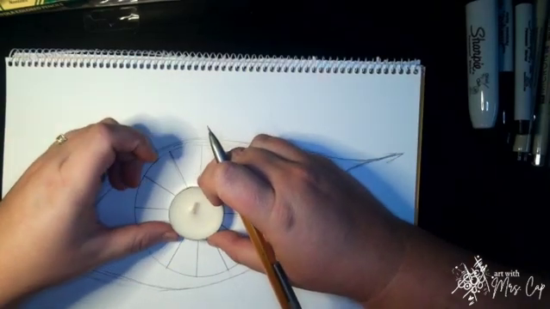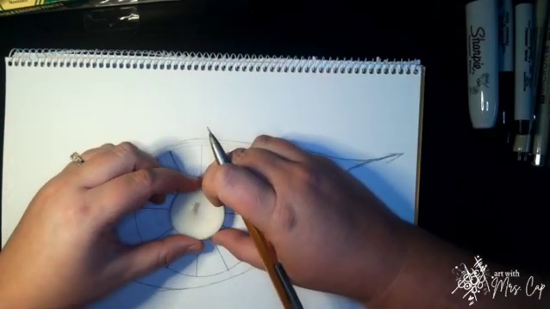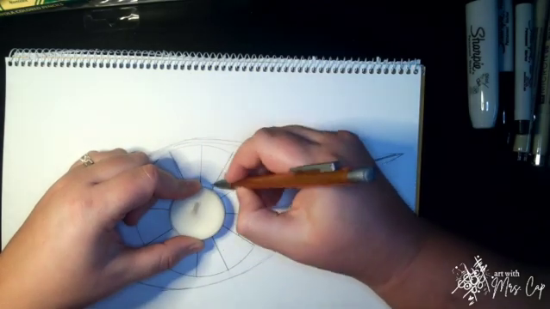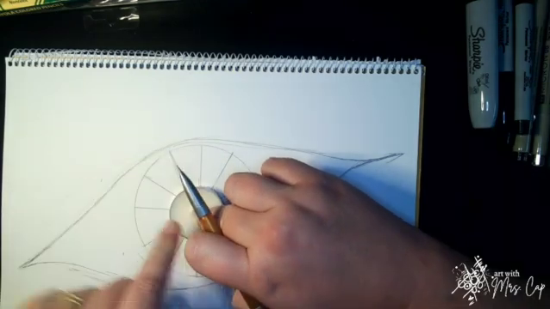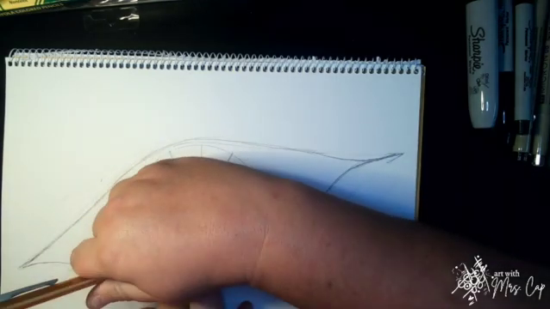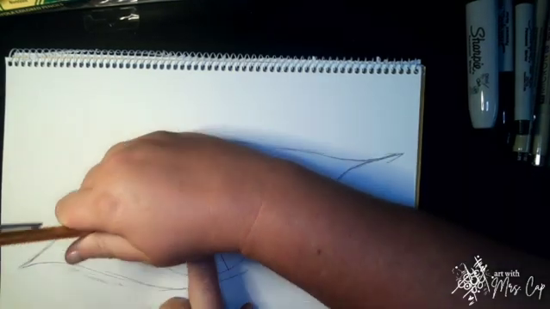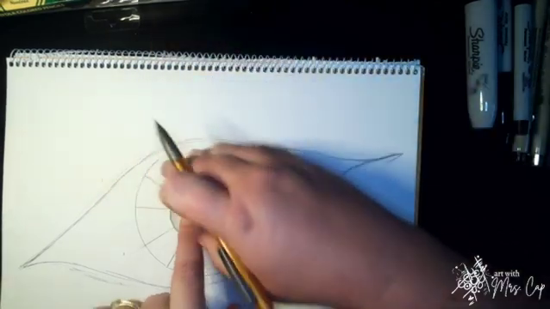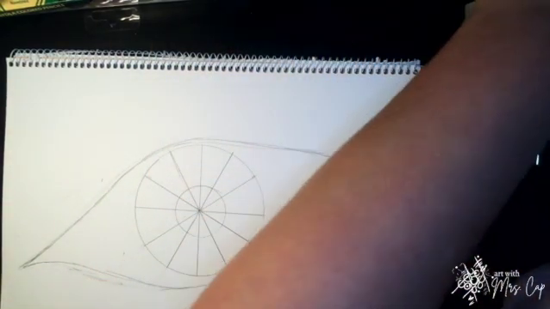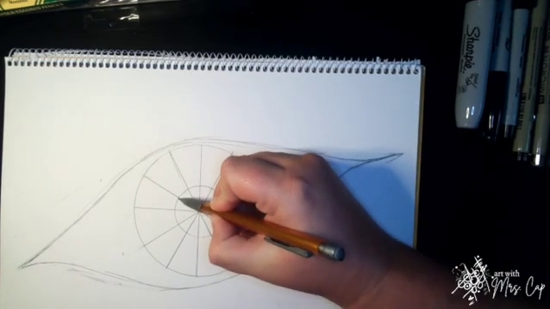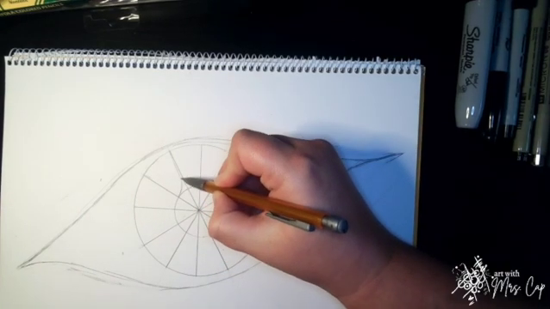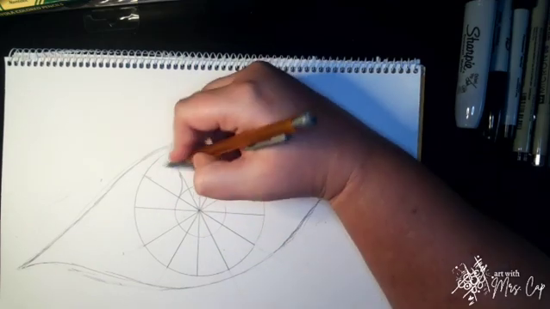All right, so I'm going to use this right here. All right, just to sketch in that circle right there. And then I'm going to go up at an angle right here.